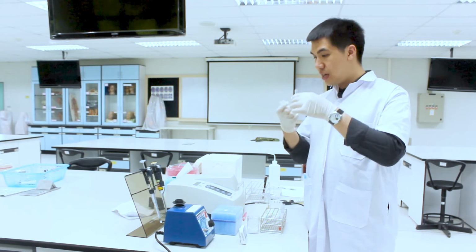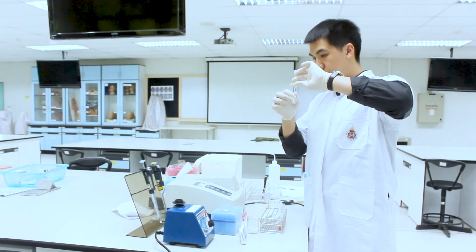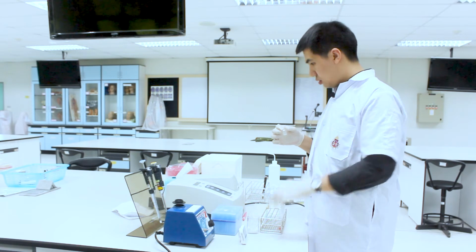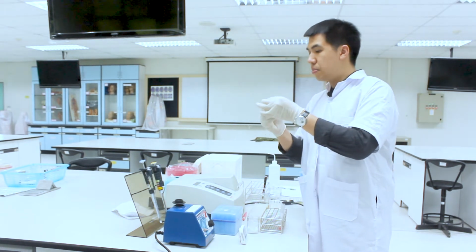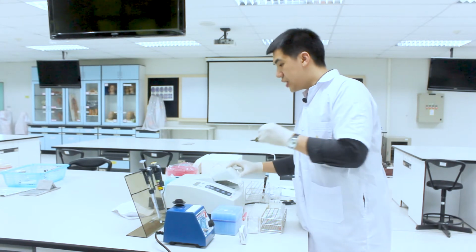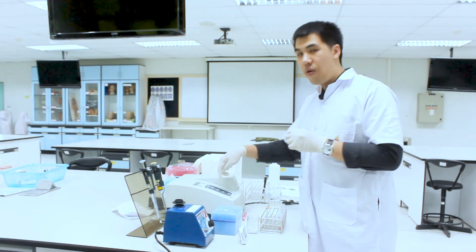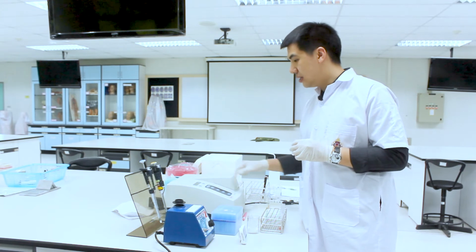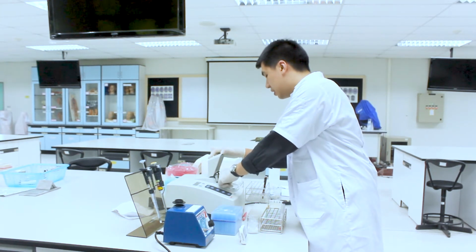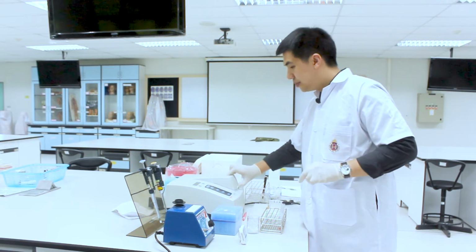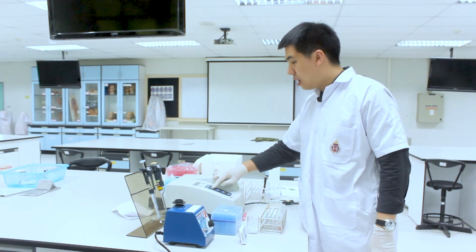So you just pour the solution directly into the cuvette. This is the blank solution. The maximum absorption wavelength is 500 nanometers, so I have already set the absorption at 500 nanometers. You insert your blank here and press zero absorbance.